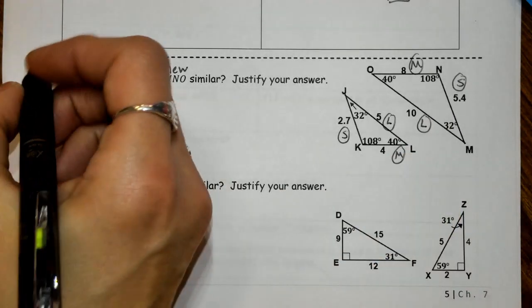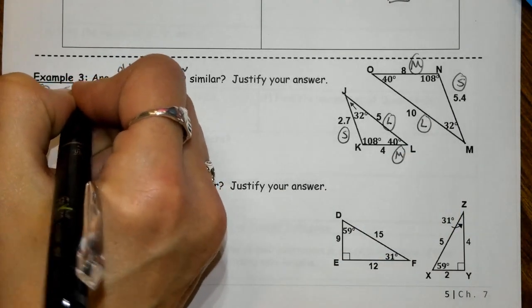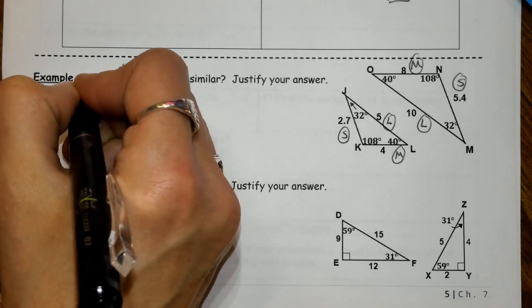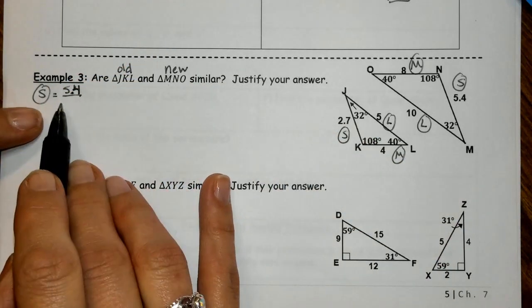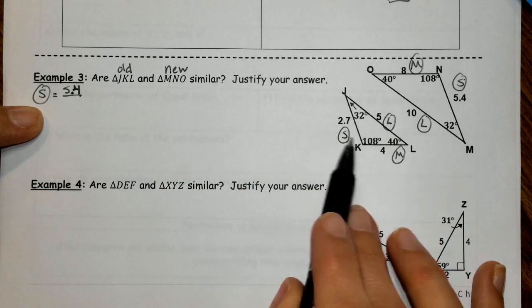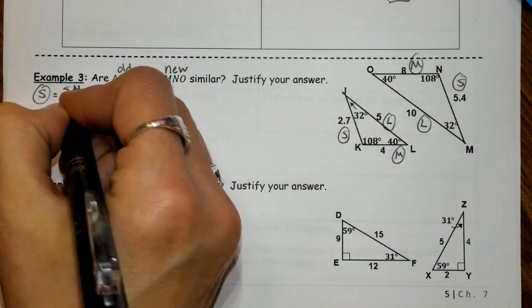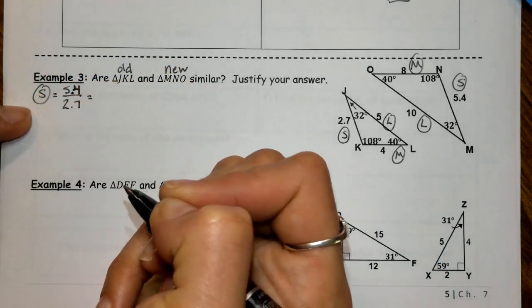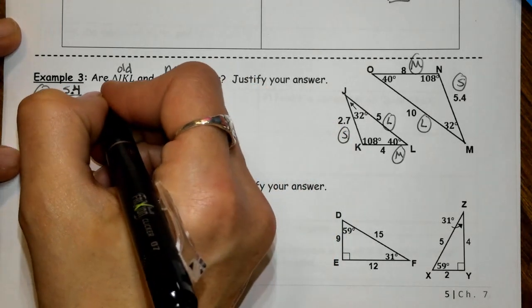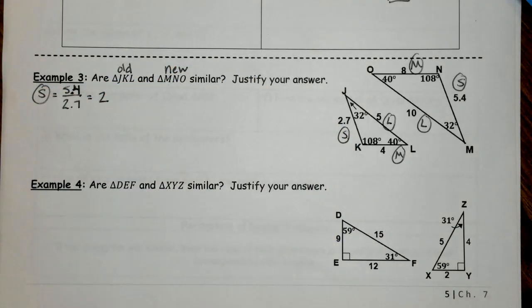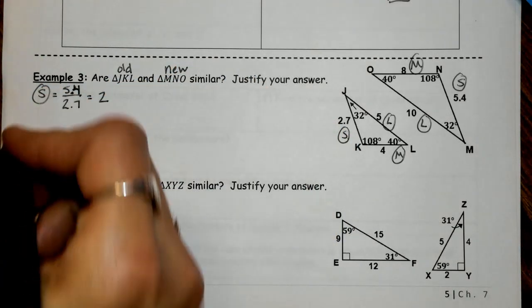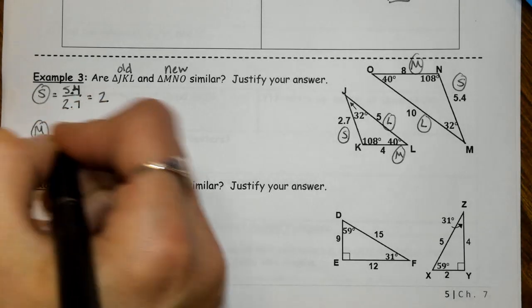MNO, small side, is 5.4. JKL, which is going to go in the denominator for new over old, the small side is 2.7. Simplify all of these. When we simplify this out, we're going to find out that the scale factor of this side, the smaller side, is going to be 2. Let's look at the medium or middle side now.